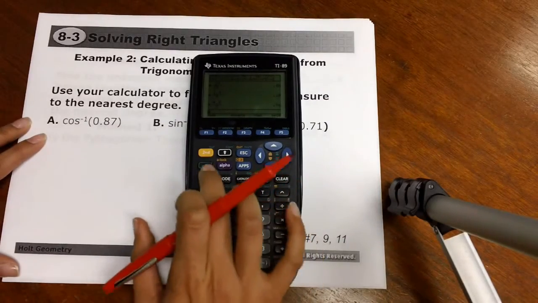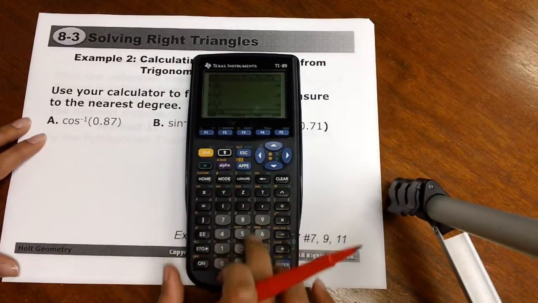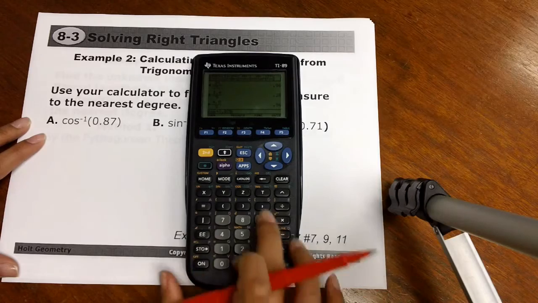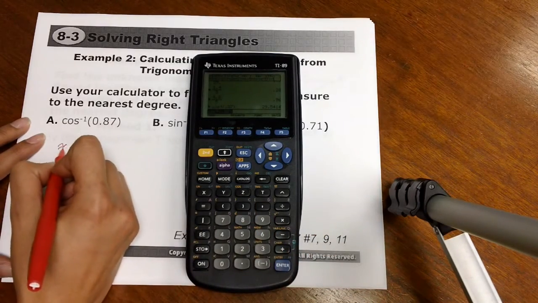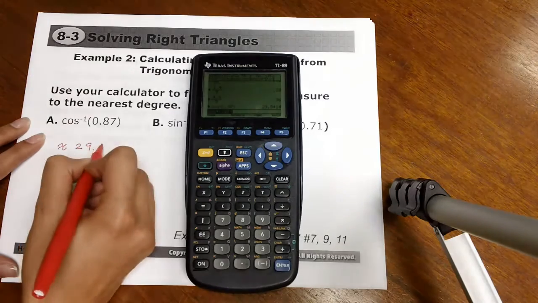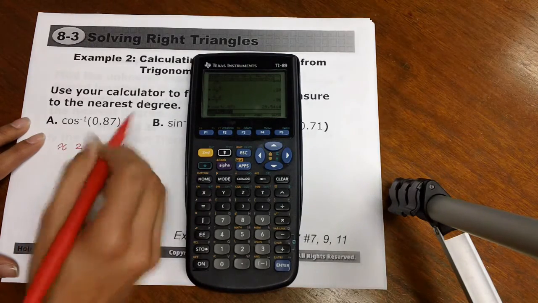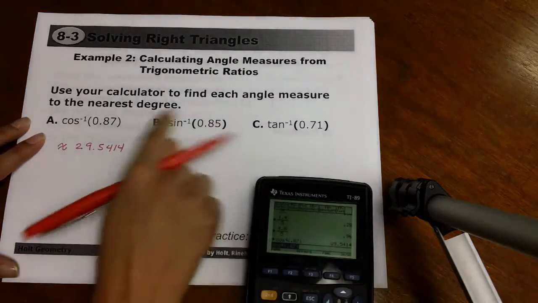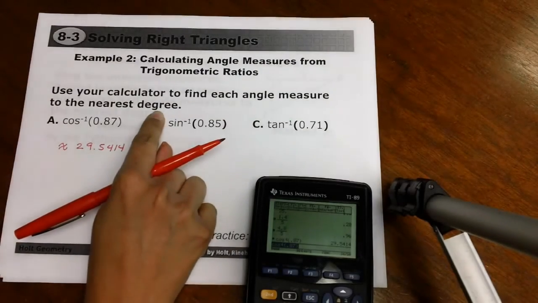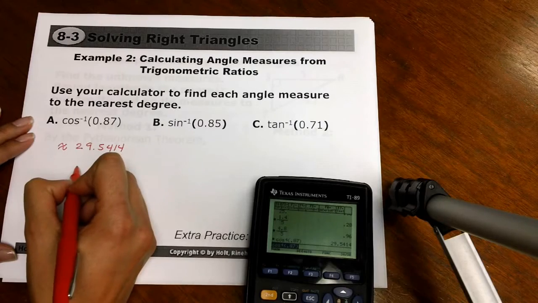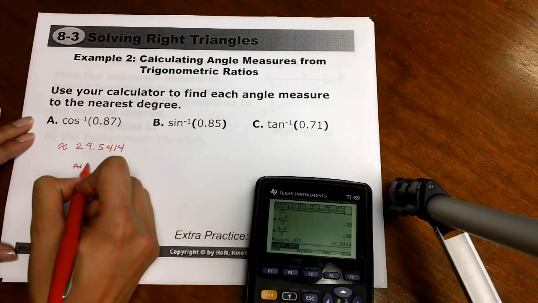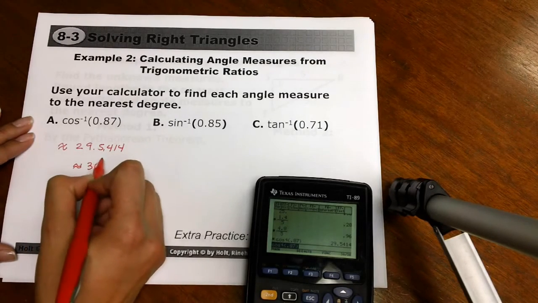So I'm going to put inverse cosine and then 0.87, and I get approximately 29.5414, and it says that they want you to find the answer to the nearest degree. So our answer is going to be about 30, since that 5 is going to round the 9 up.